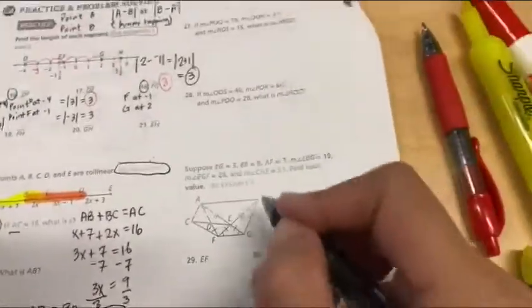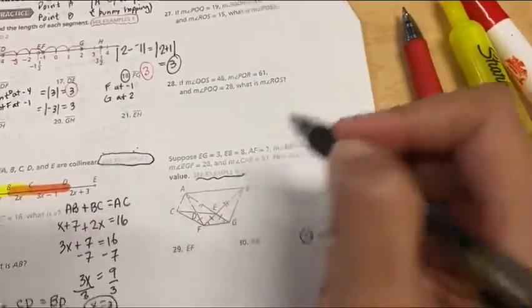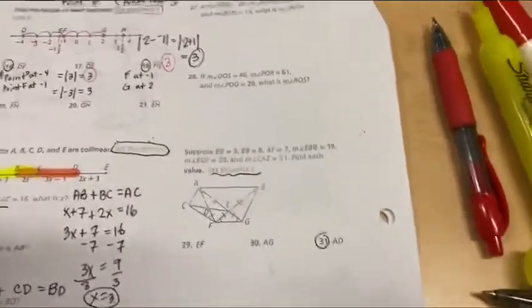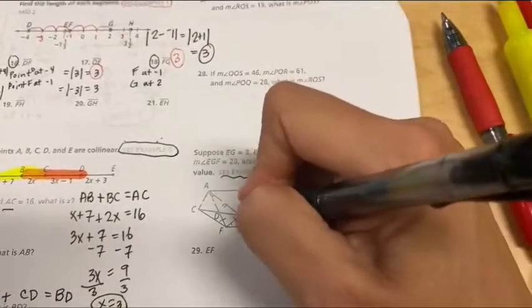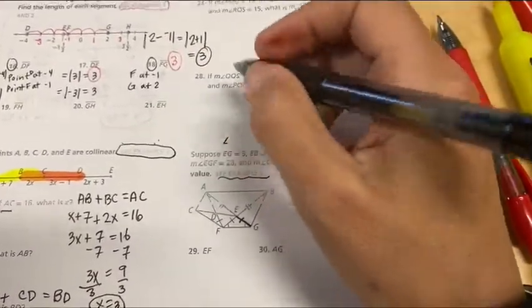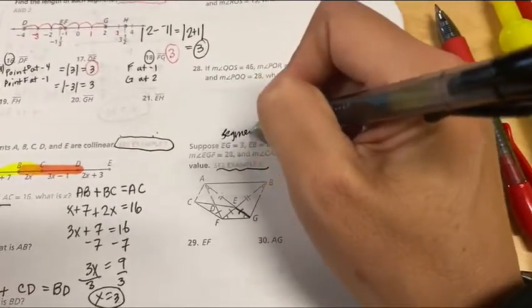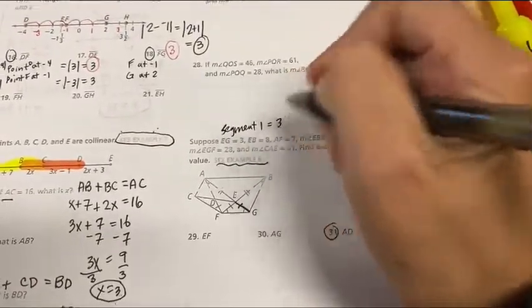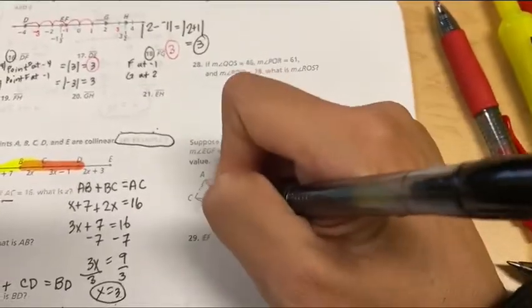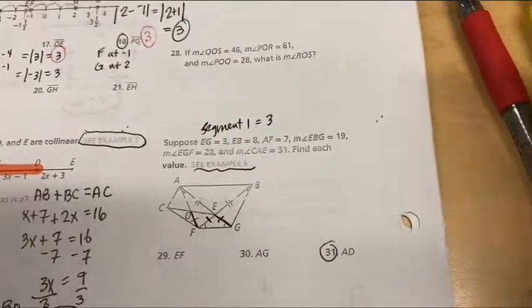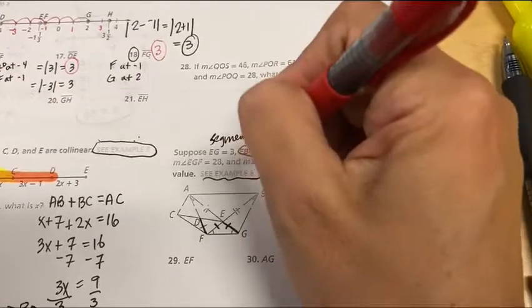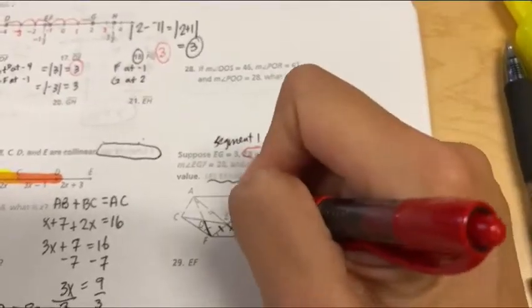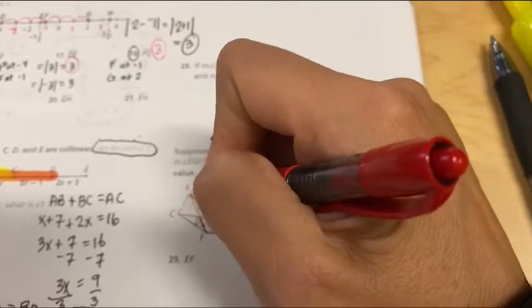Now let's look at the next one. The next set of questions say, see example 6. We took some notes on example 6, so let's take a look here. It says, suppose EG is 3. EG has 1 tick mark, so I'm going to call that segment 1. Segment 1 is 3, so this one is 3 and that one is 3. Those are all 3. Then it says EB is 8. I'm going to use a different color. EB is 8, so 2 tick marks is 8.